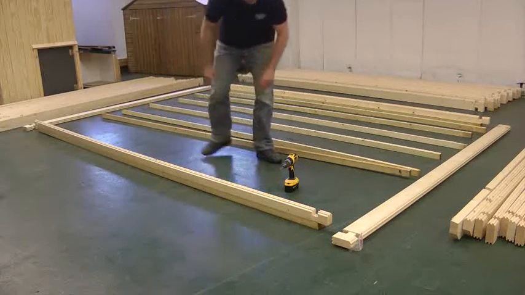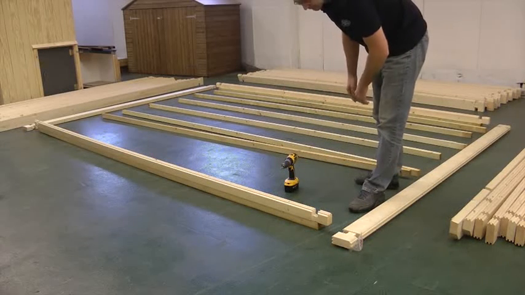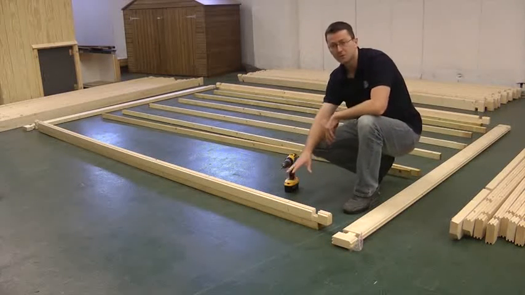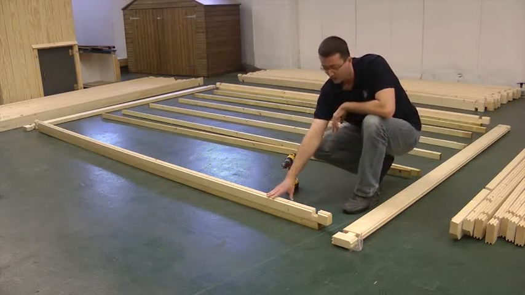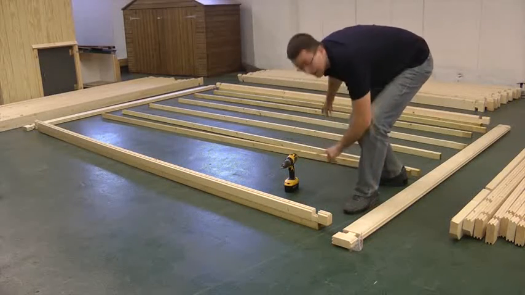Now, another quick little tip is, rather than trying to line up all your bearers individually to get the floor square, you may find it a lot simpler to do as I've done, which is to screw the bearers together, screw the half logs onto it as well, and then get the full logs and slot them into position.